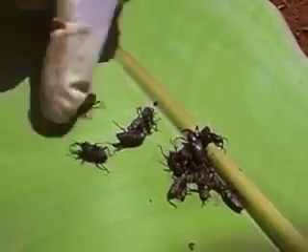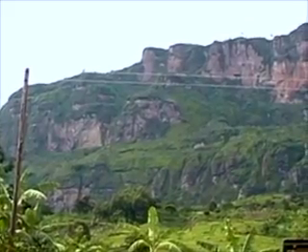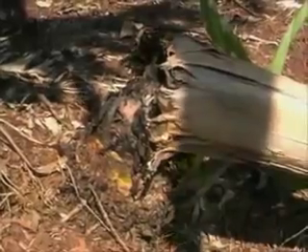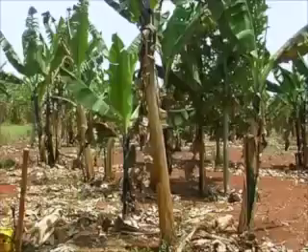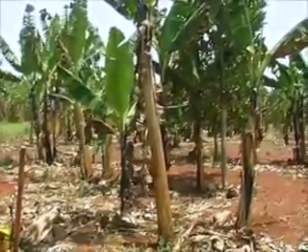The banana weevil is a key banana production constraint, especially in areas below 1,400 meters altitude. Its attack leads to stunted growth, snapping of the banana plant, and tunneling of the larvae in the corm. Total yield losses of over 40% have been reported.